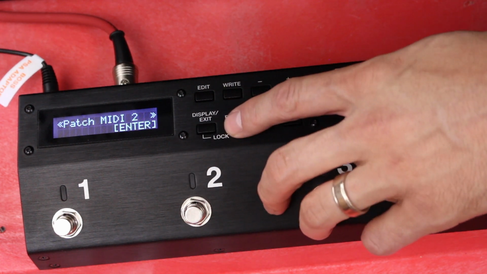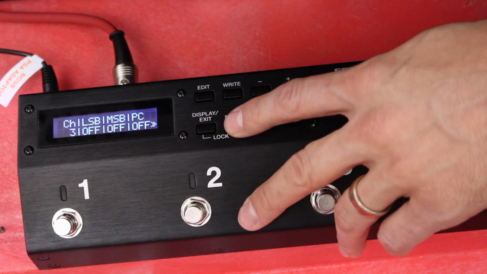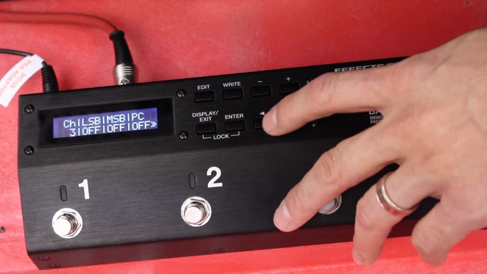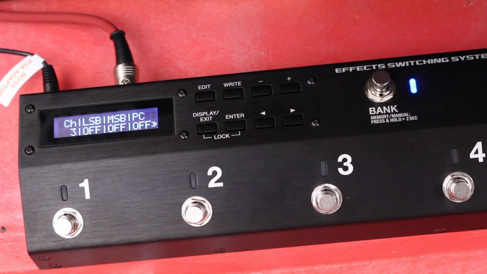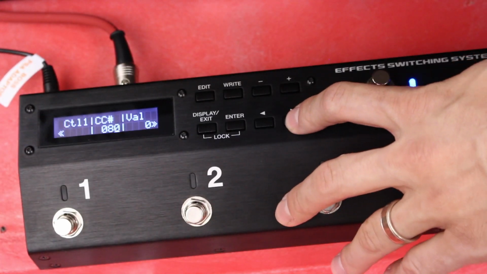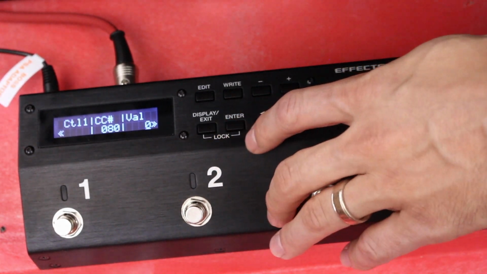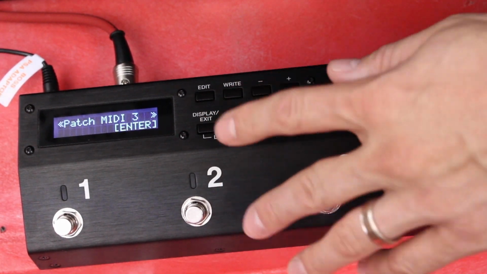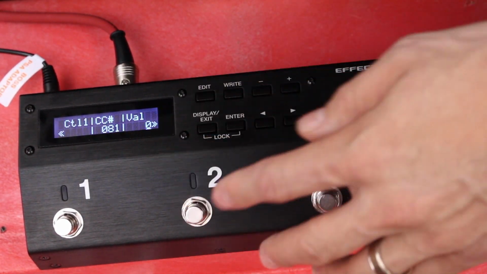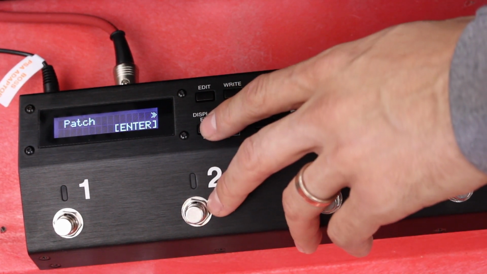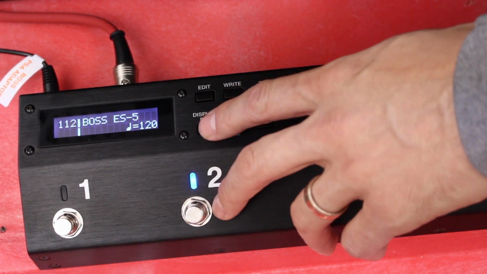Then right here we have patch MIDI 2. And again, this is just what we need to tell the Voodoo Lab control switcher to tell the backtrack to leave it on output A. So that CC command 80, value is 0. And same as last time, if you're going to do the mute switch, all the settings are the same. 81, value 0. And again, you'd hit write, it writes it.